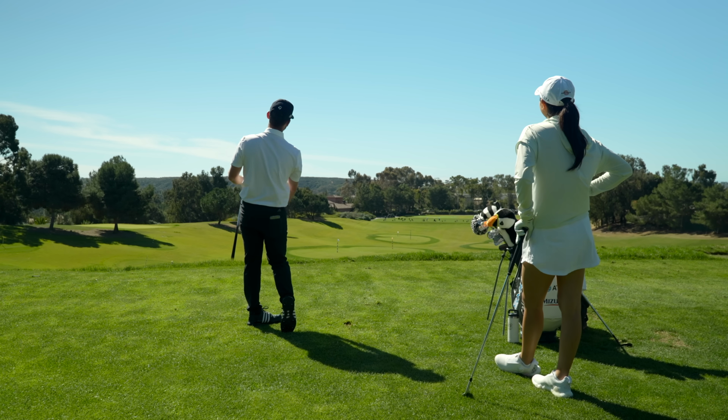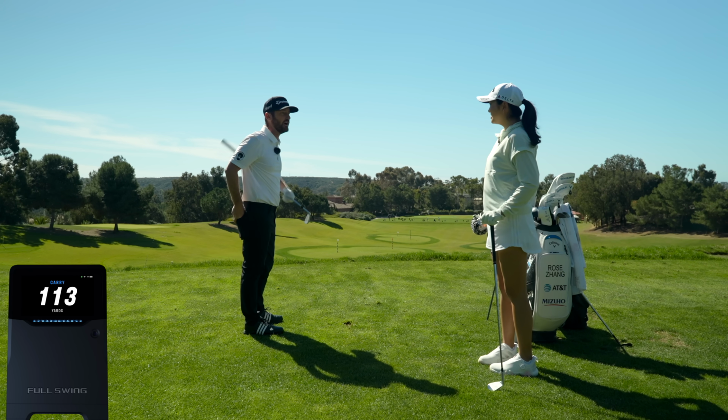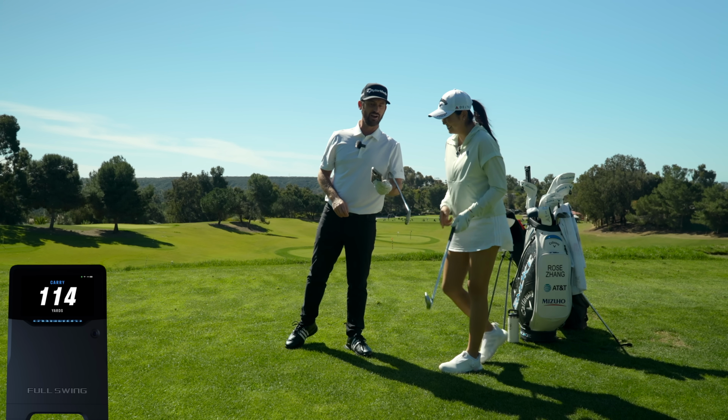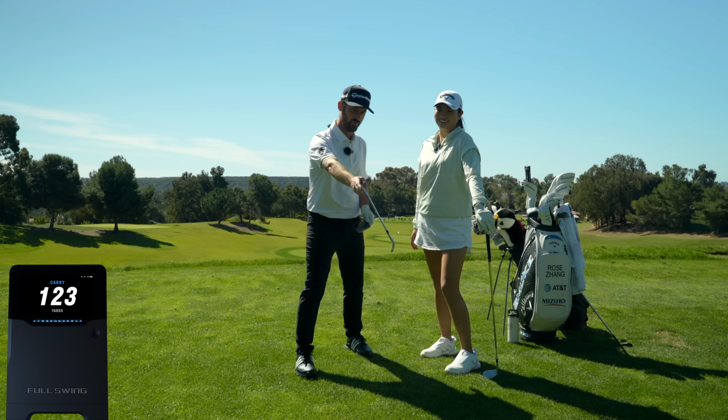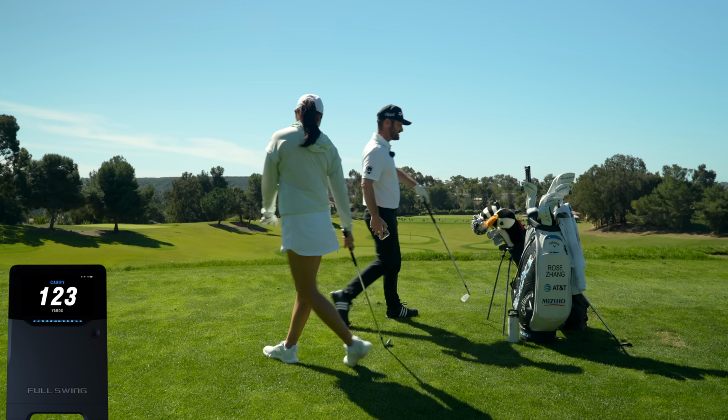I'm going to say 125. Let's see what our full swing says. 113. But that number is not normalized. So if I hit normalized, 123. All right, 123. Okay, so that's within 2. That's a good start. Close enough. That is a great start.